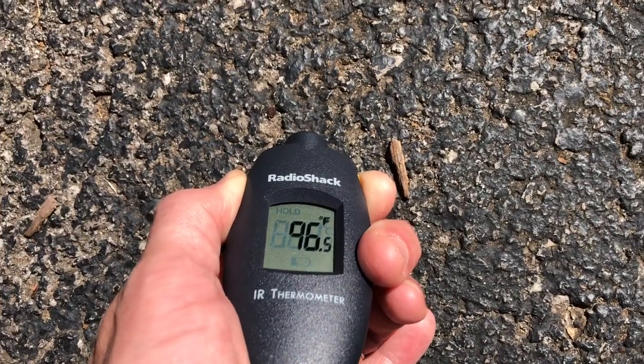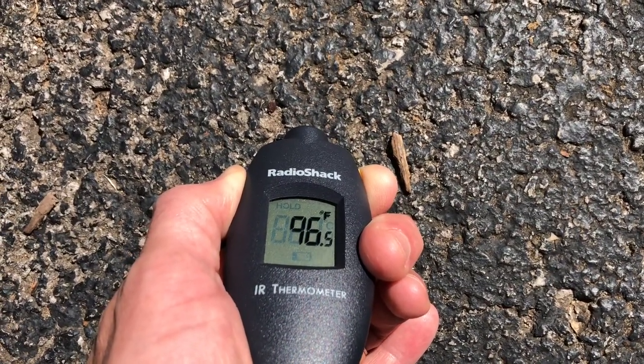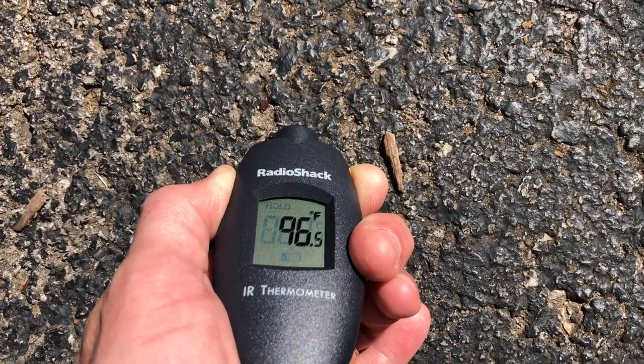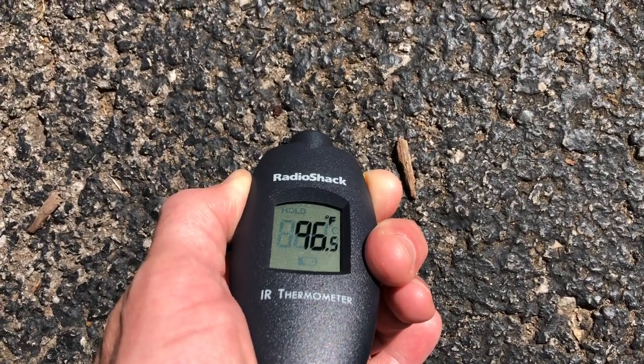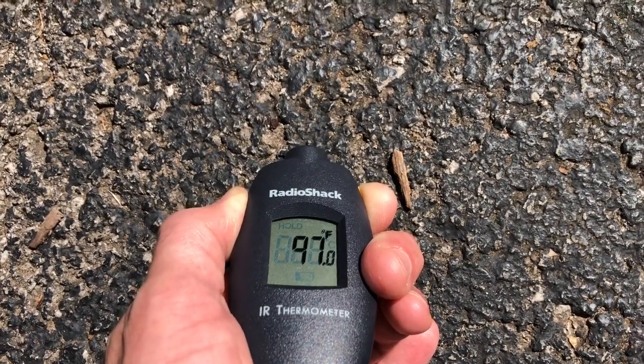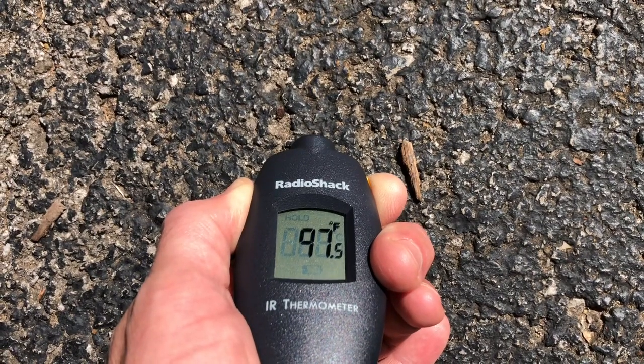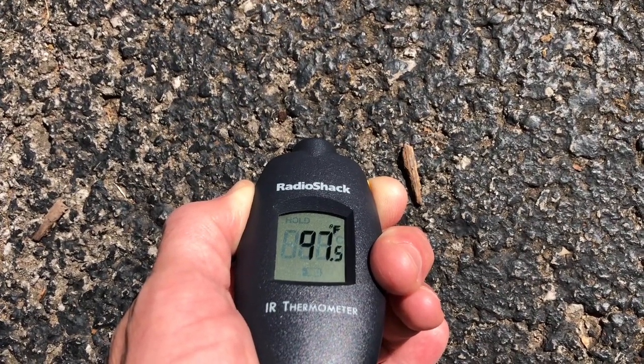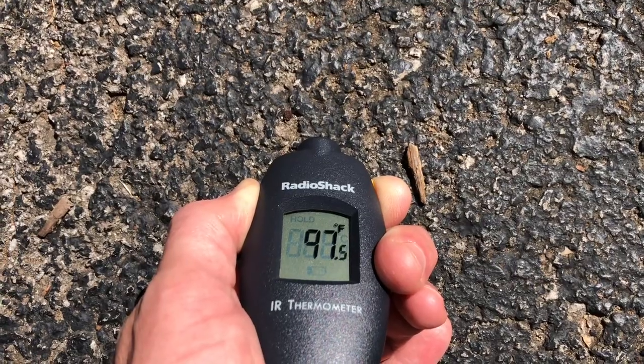One thing that was unusual is that the surface temperature of the old asphalt was much warmer than the aggregate, even though they had the same albedo last week. And I think it's because the asphalt was a little bit sloped towards the sun, and that accounted for the higher temperature.